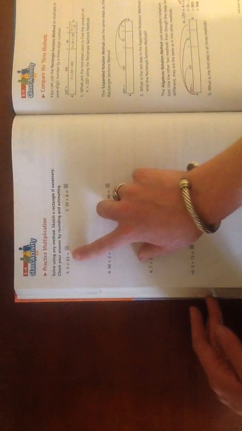And then the last page is 237, and they show all these other different methods, and another method that might look a little familiar to you as well. So what I'm going to do is give you some problems that you are going to need to try yourself. On page 234, problem number 4 is 5 times 63.